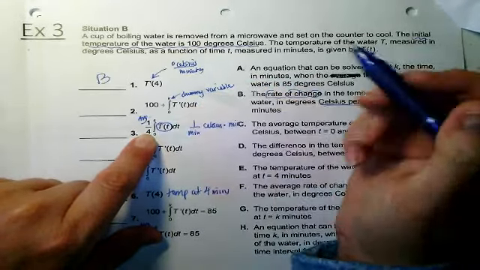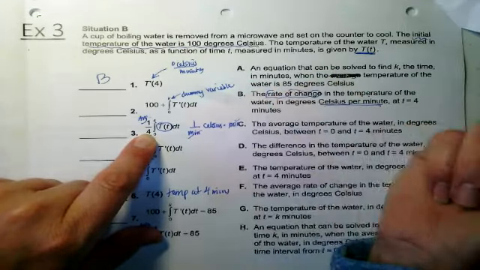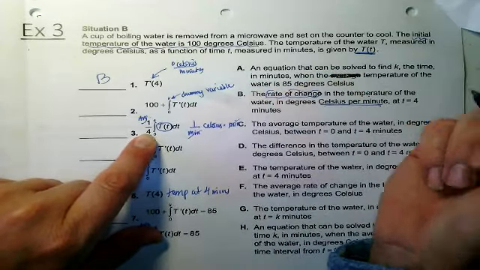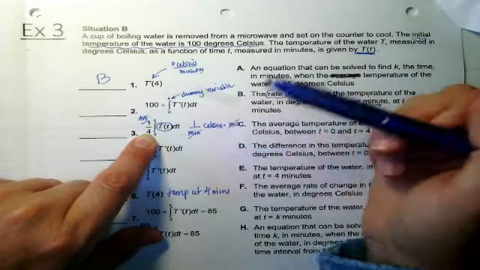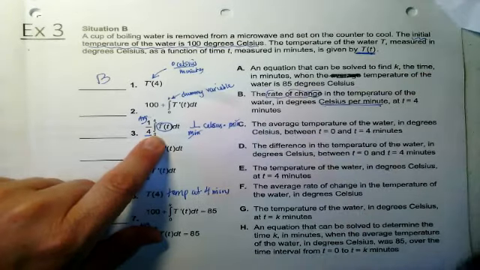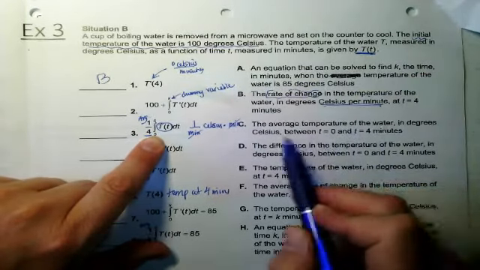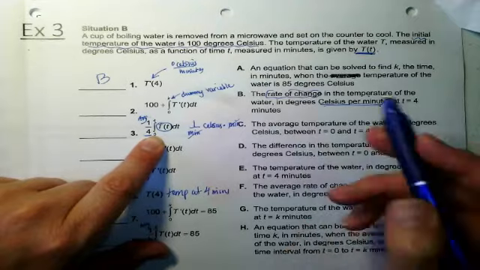And what happens here? The minutes end up canceling out, and we're just left with degrees Celsius. So this is the average temperature of the water in degrees Celsius over the interval from 0 to 4 minutes.